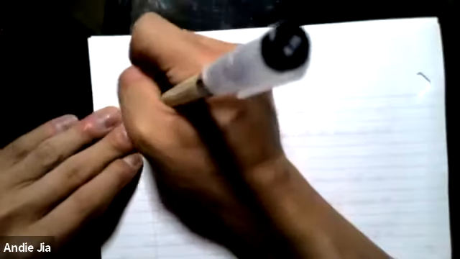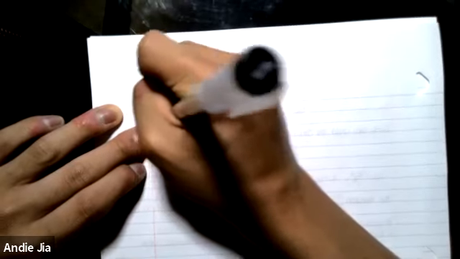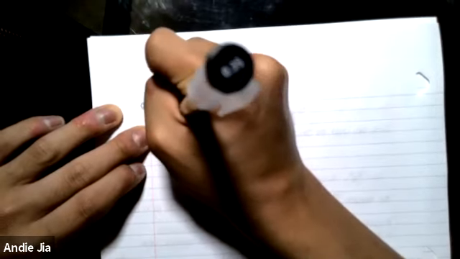All right, let's do some real examples here. Evaluate the integral.